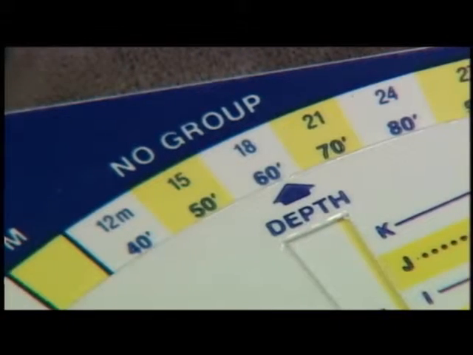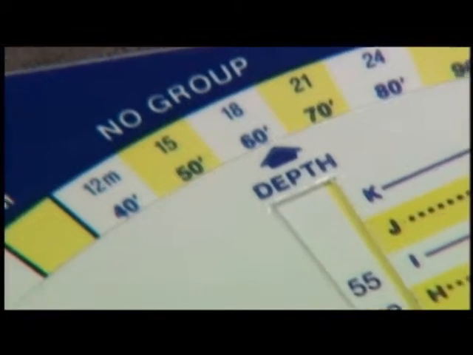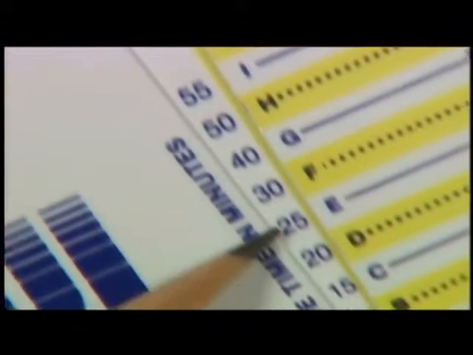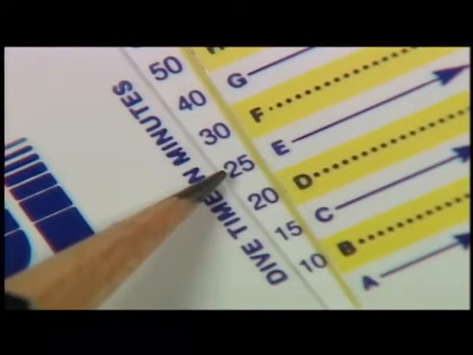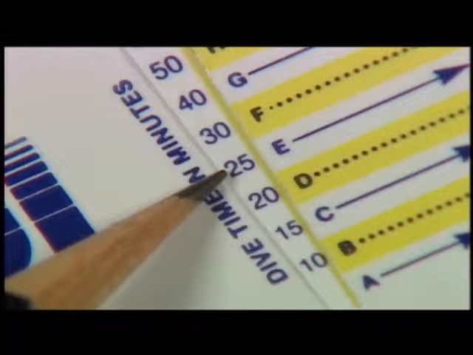To find your letter group at the completion of your dive, let's use the same example of an 18-meter dive with an ADT of 23 minutes. The first time you do not exceed is 25 minutes. The end of dive letter group next to the 25 is E.